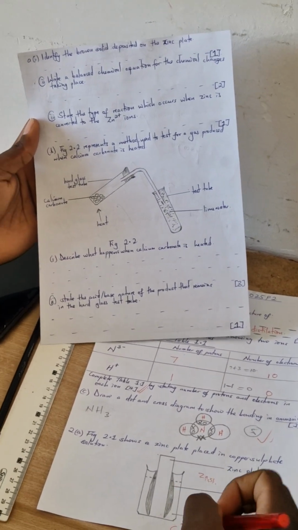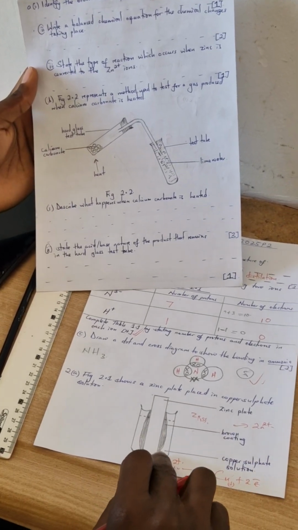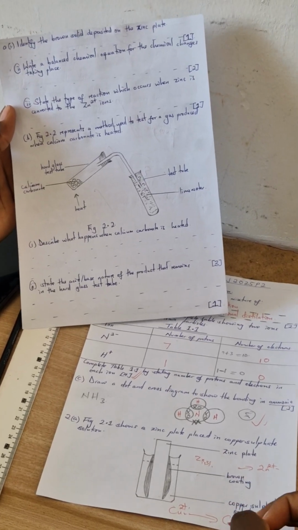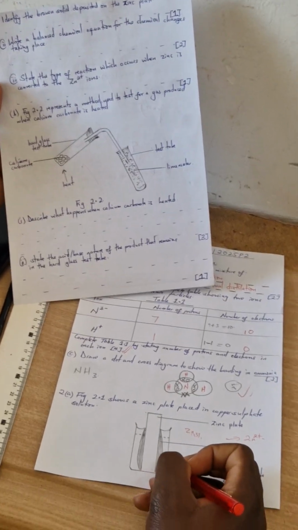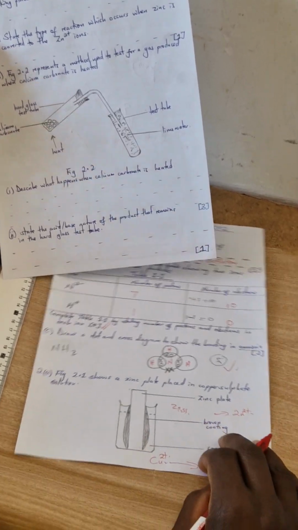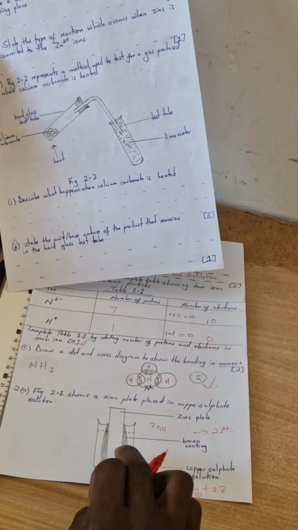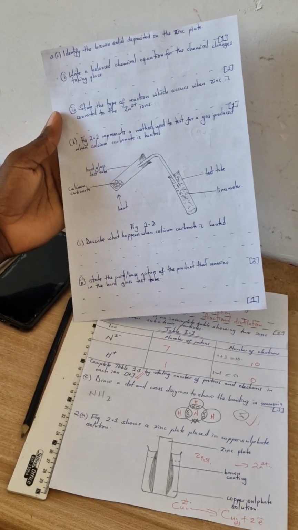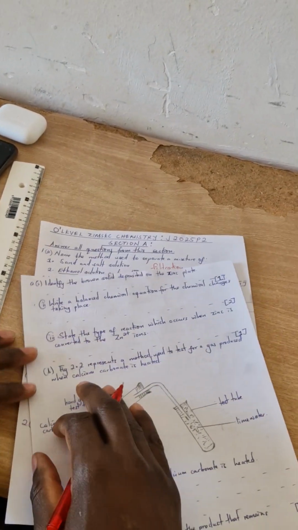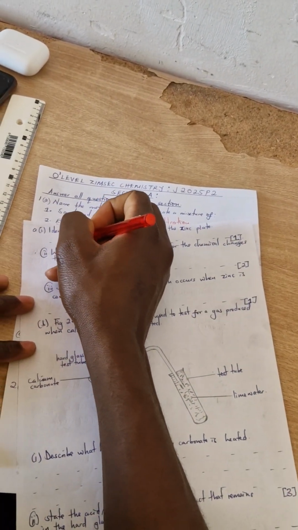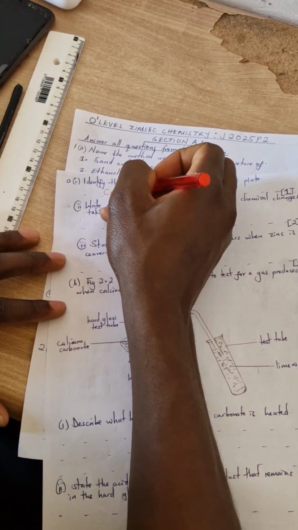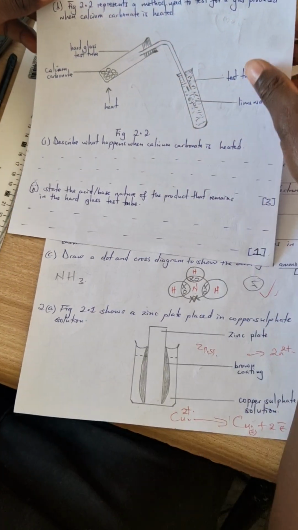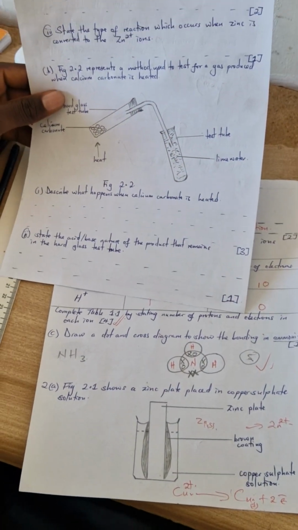So when they place the copper sulfate solution here, these reactions are occurring. This shaded brown coat is showing the copper being deposited on the zinc plate. So that's what we are going to answer. This is just copper solid, the substance being deposited on the zinc plate.